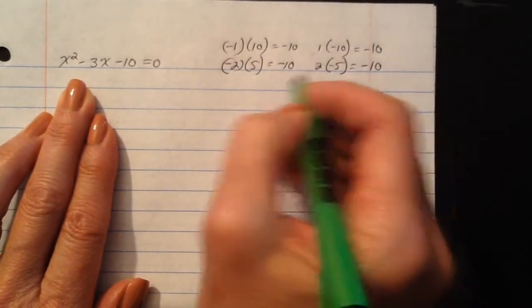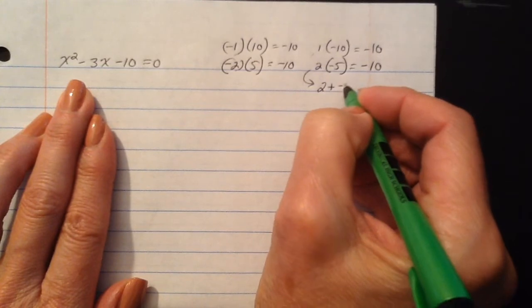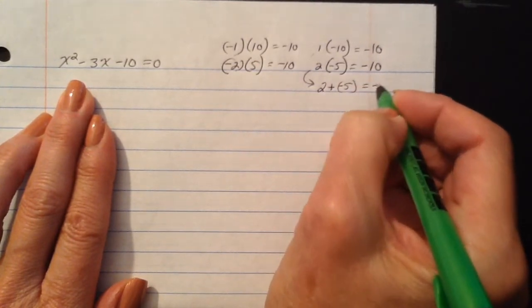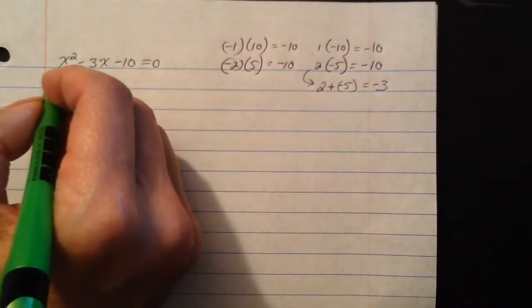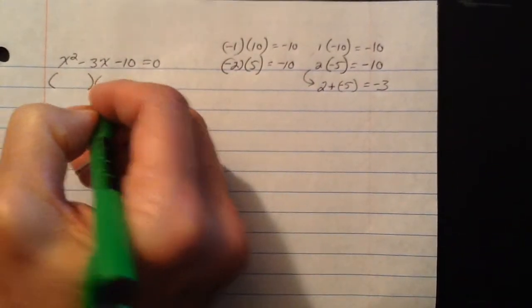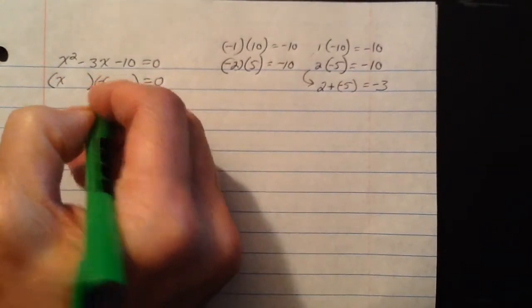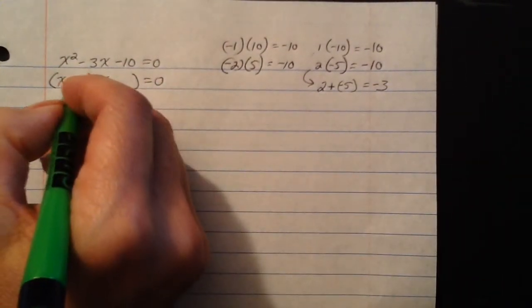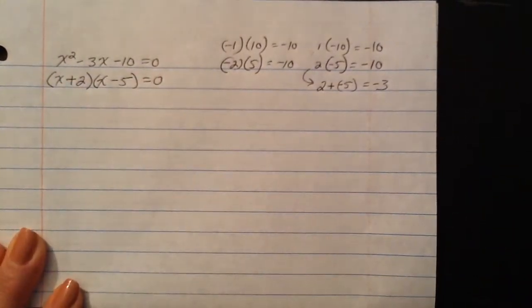I think if you look at this pair here, you can see that 2 plus negative 5 equals negative 3. Therefore, these are our factors. So you give yourself two sets of parentheses, x, x, and then our factors are plus 2, minus 5.